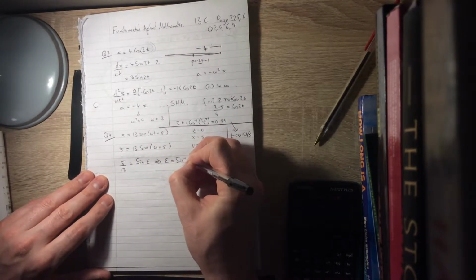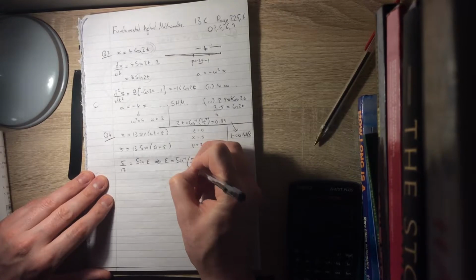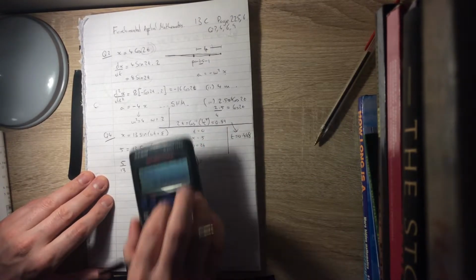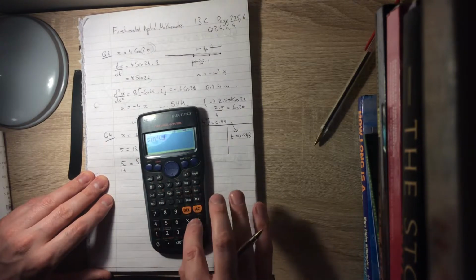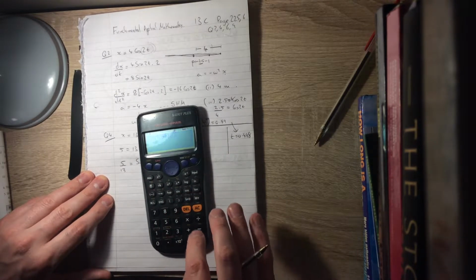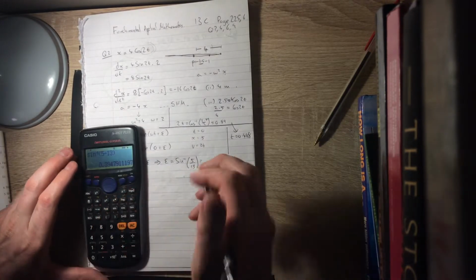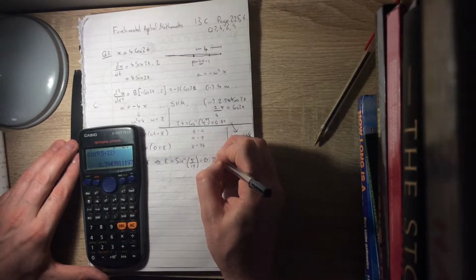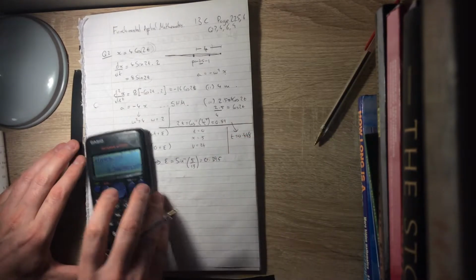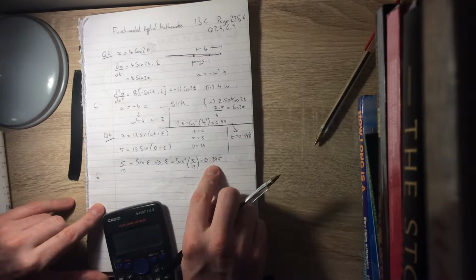and epsilon then is the sine inverse of 5 over 13. Sine inverse 5 over 13 equals 0.395. Okay, so there's your value for epsilon.